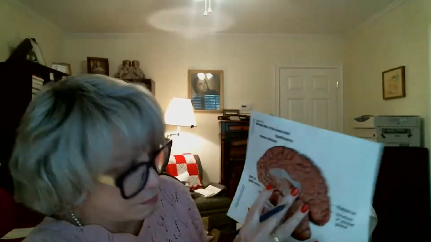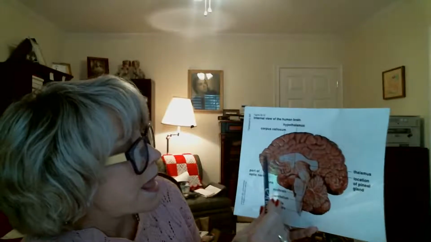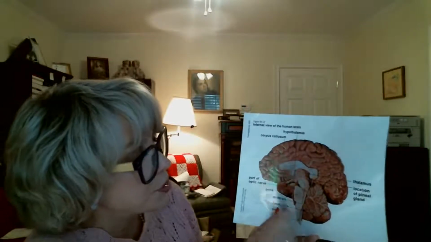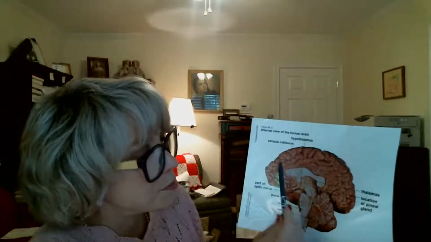There's a mid-sagittal section through a human brain. I think I showed this to you the other day. And it's truly a beautiful specimen for us to study. Here is the corpus callosum. Remember, the corpus callosum holds the two hemispheres together.